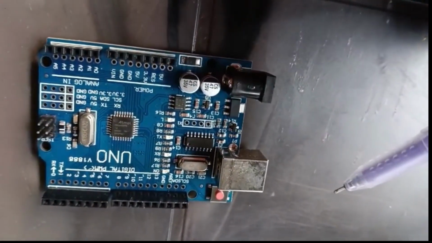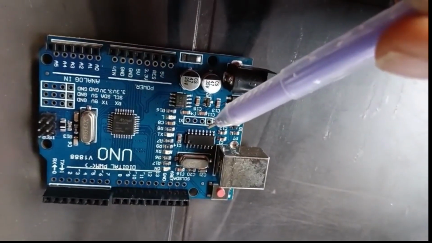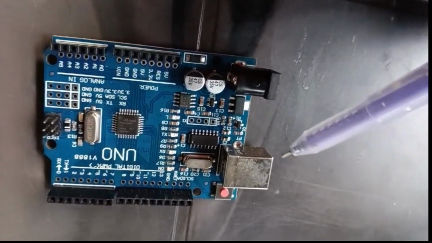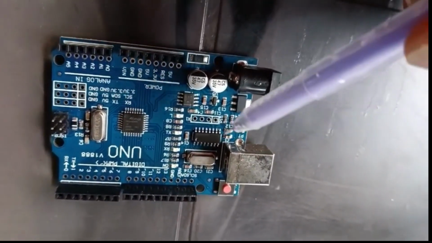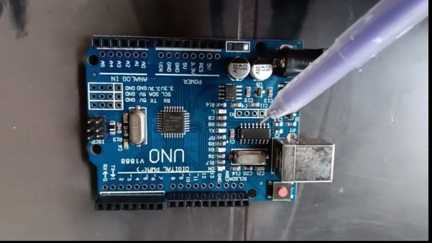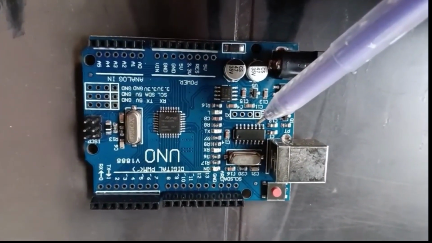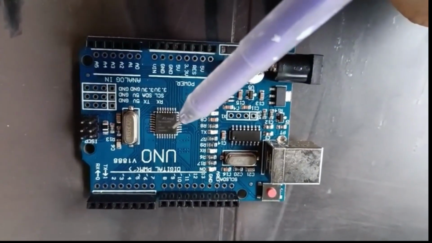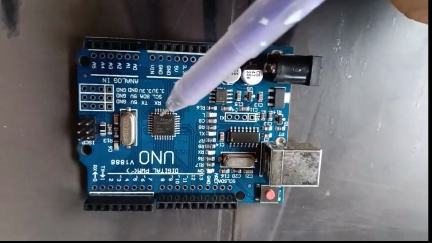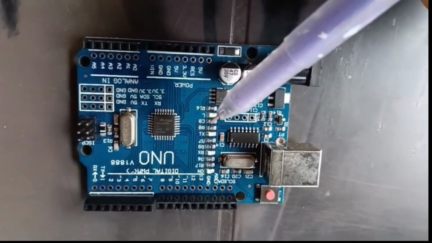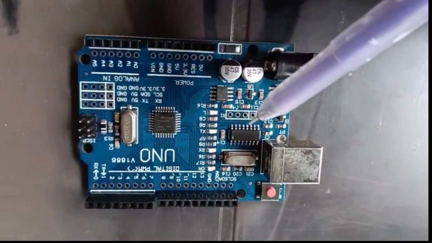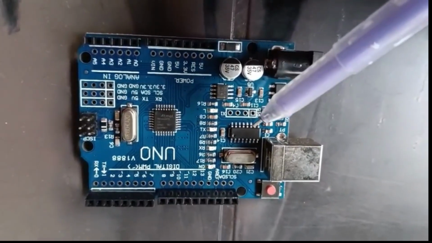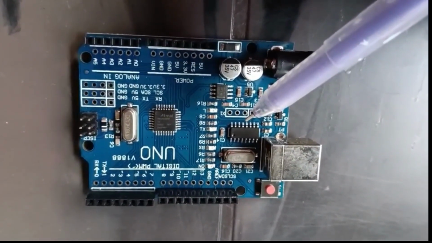This particular chip converts the USB signals, because it is connected with the USB port. The USB signal comes from here, and this 16 pin chip converts the USB signal into a UART signal, and vice versa. It takes the UART signals from the main chip and converts them to USB signals. This is done by this particular 16 pin chip.